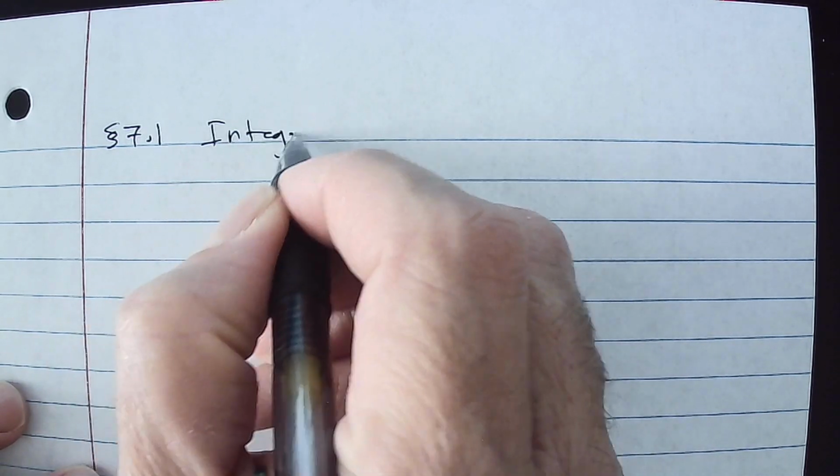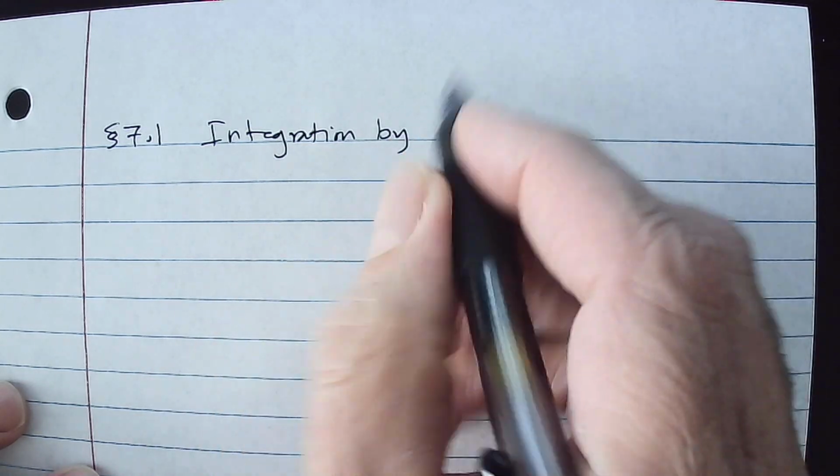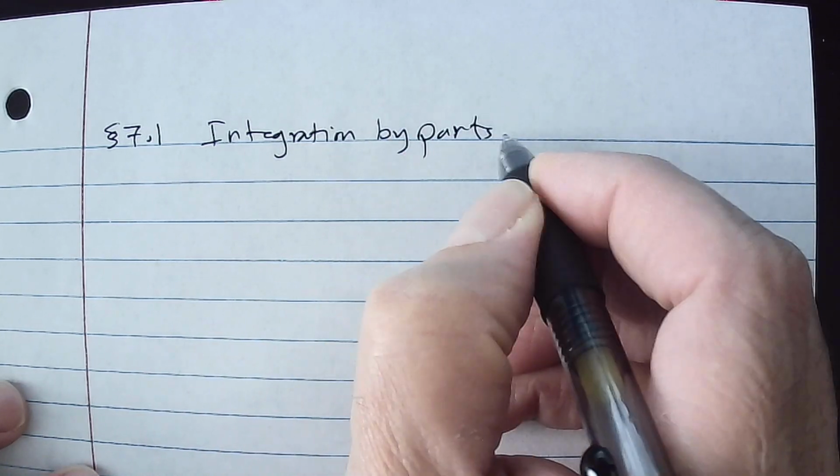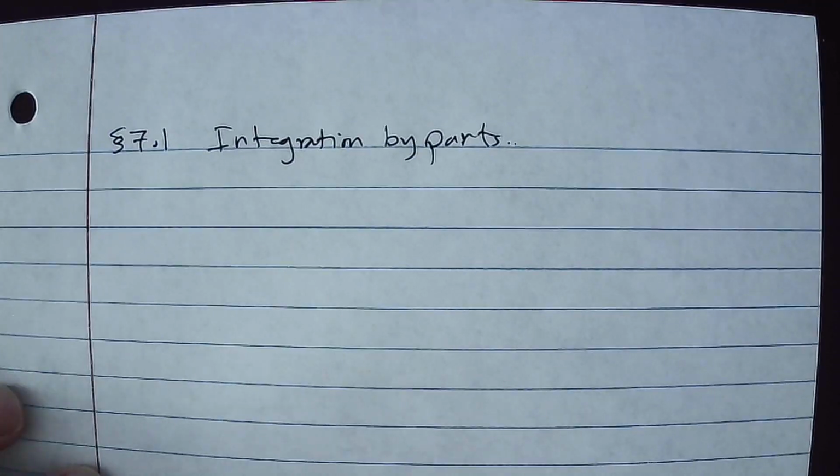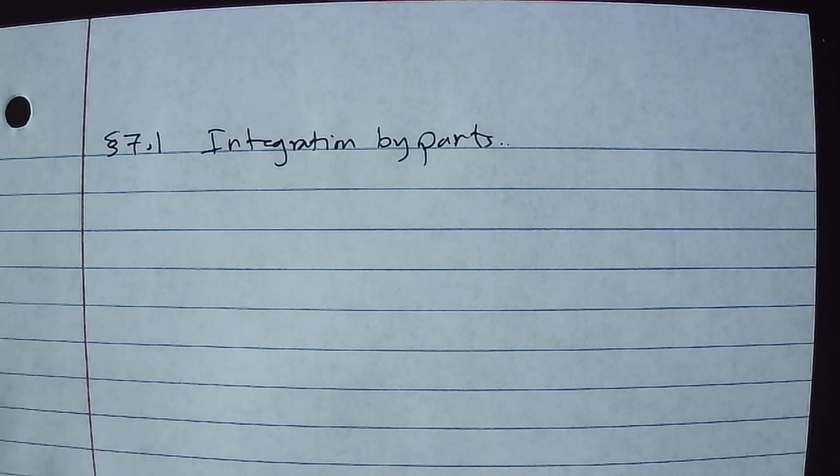Alright guys, today we are going to do section 7.1, which is integration by parts. And this is the third section, or the third method, let's say, of integration after the direct integration using the integration rules of the polynomials and other functions. The second one was the integration by substitution, and this is the third one, which is integration by parts.